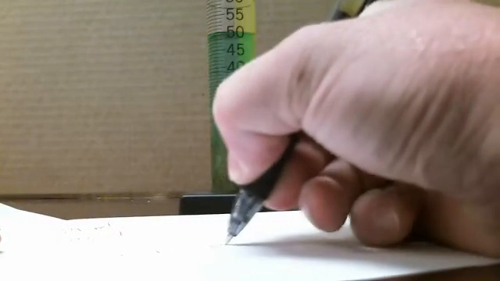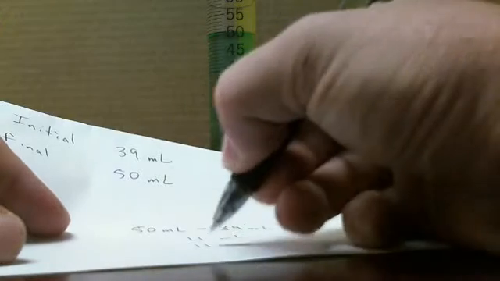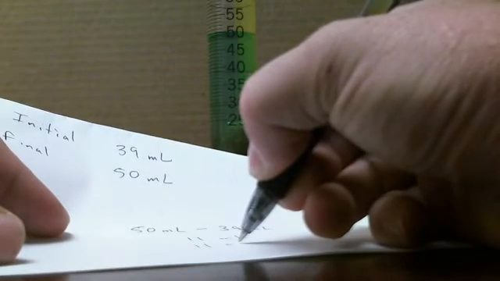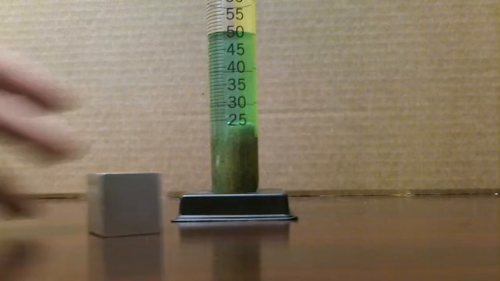So I'm going to record that next to my final 50 milliliters. Now, to find the volume of the rock, or the amount of space the rock displaced, you take your final measurement of 50 milliliters in this case, minus 39 from our initial measurement, and we end up with 11 milliliters. Okay, we know that milliliters happen to be synonymous with cubic centimeters, so we can say that 11 milliliters is also 11 cubic centimeters.